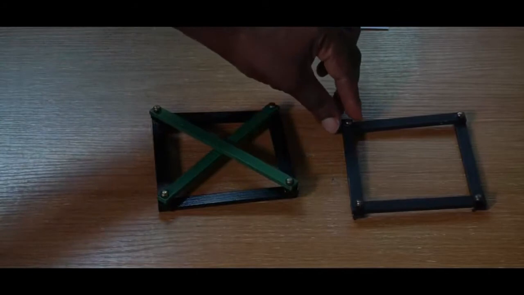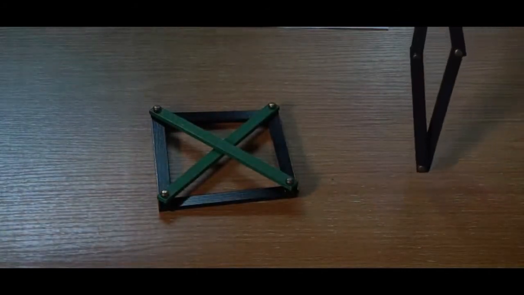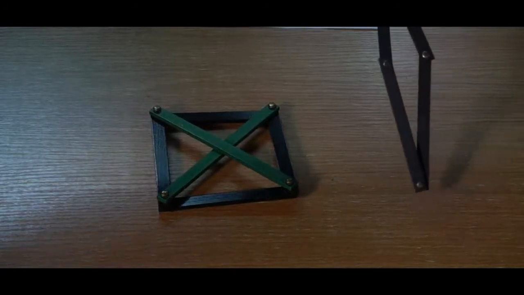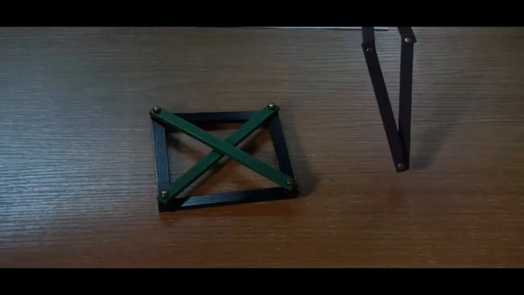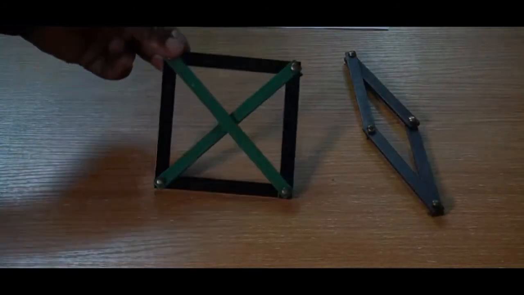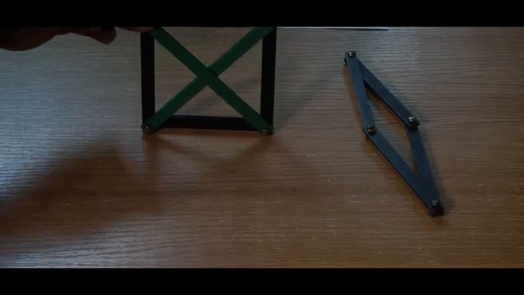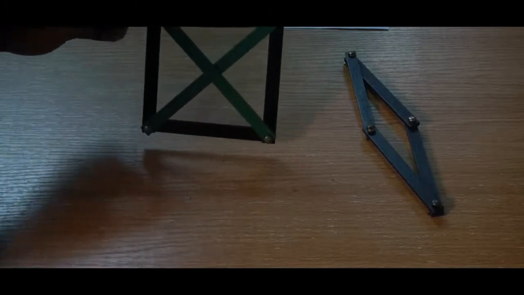Now look at what I'm going to do. Now look at this. What happened? This collapsed. This square collapsed. And this square stayed. It's stable. Yes. Why do you think this is stable? Because the diagonal is used to stabilize. Good. Because of the diagonals. Yes. So the diagonals help to stabilize the polygon.